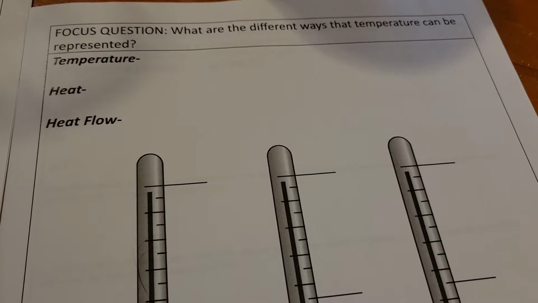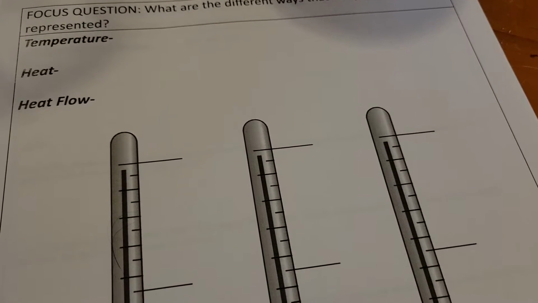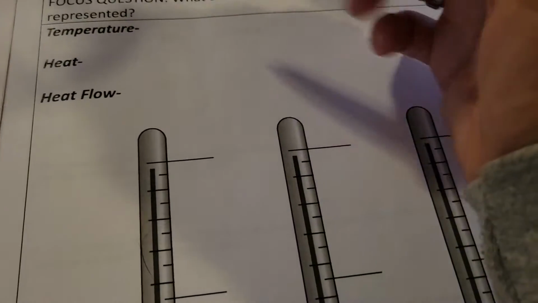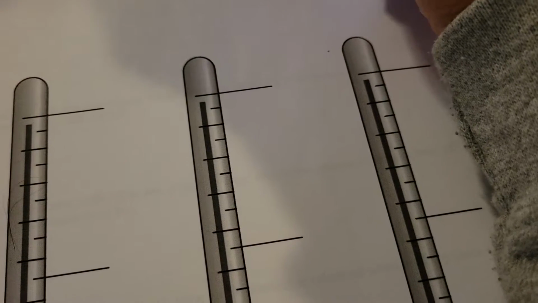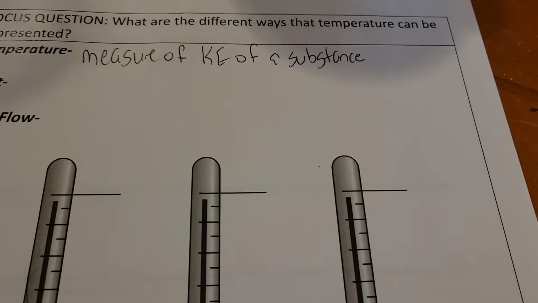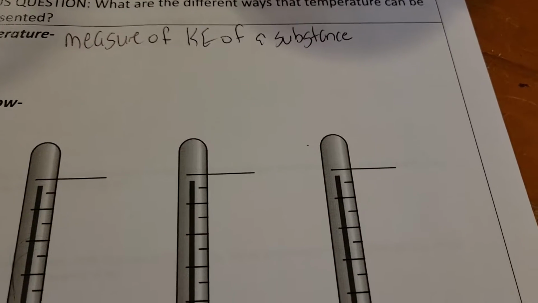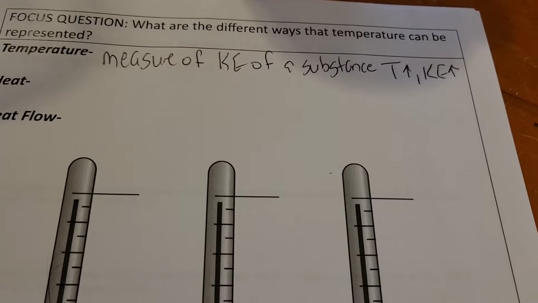So what are the different ways the temperature can be represented? First of all, temperature, we talked about a little bit the day I was there about kinetic energy. So temperature is a measure of the kinetic energy. So the more kinetic energy that there is in the particles, then the higher the temperature is going to be. So as the temperature increases, the amount of kinetic energy would increase, and vice versa.